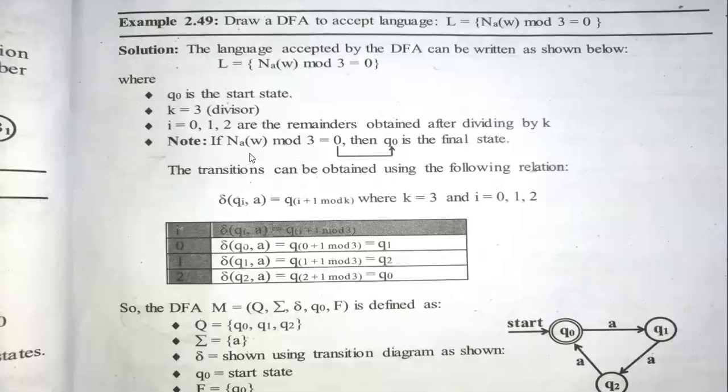Okay, so now we'll go for the next problem. Previously we had not equal to, but here we have equal to. Draw a DFA to accept language L, which is equal to number of A's under W mod 3 equal to 0. So the number of A's accepted by the DFA is what? Multiples of 3 exactly.